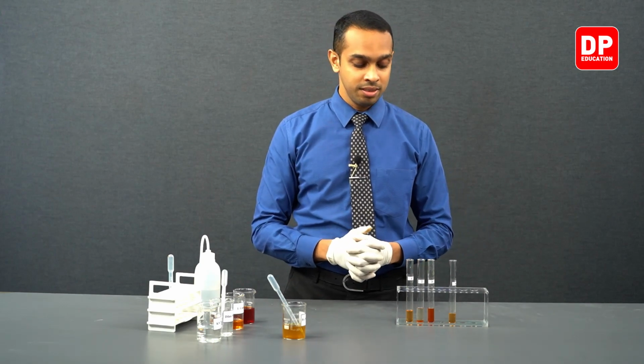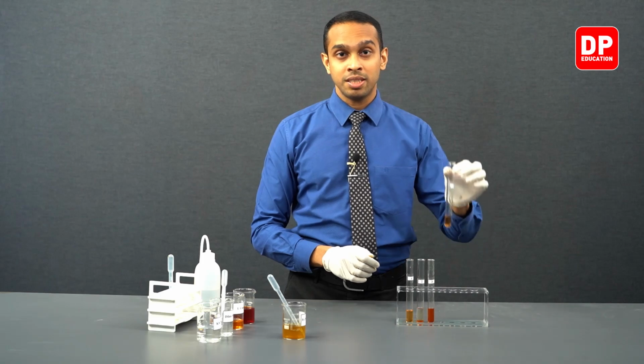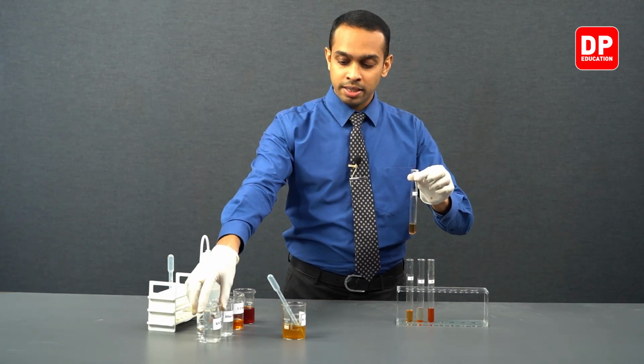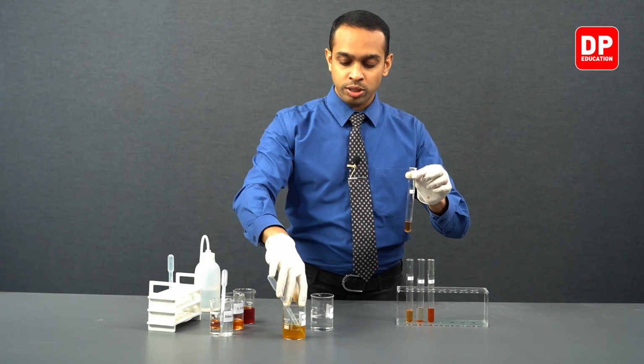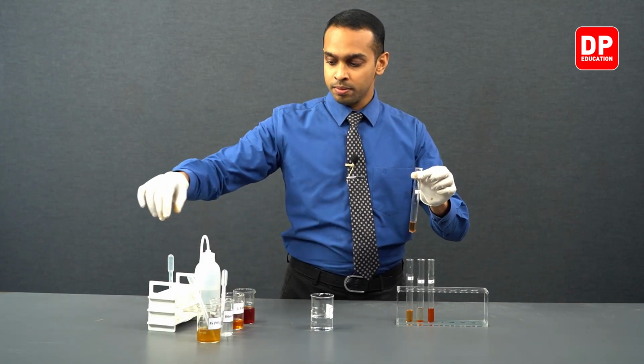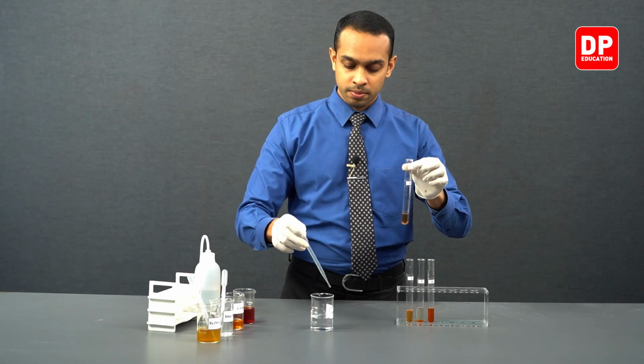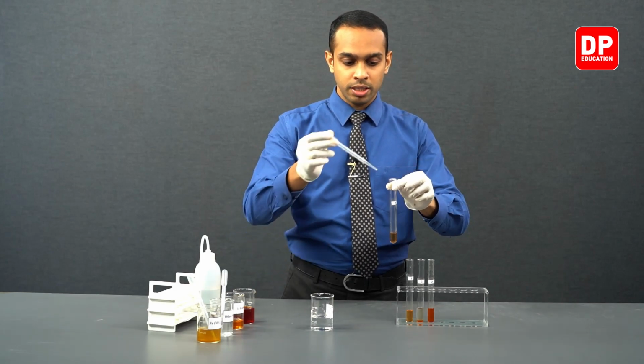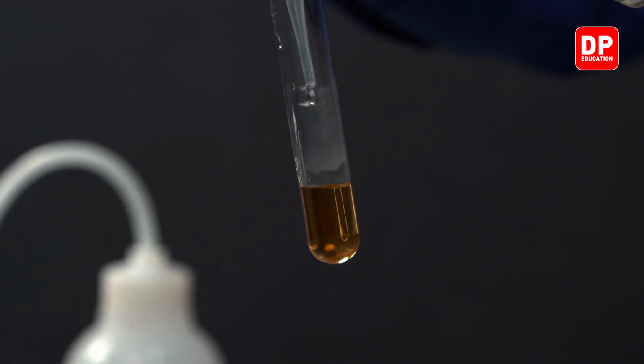Now lastly, let's move on to our test tube 4. To that, we will add potassium thiocyanate. Let's take a few drops of potassium thiocyanate and add here.